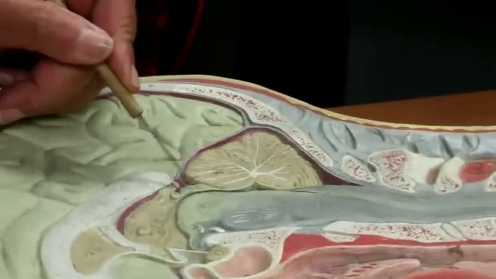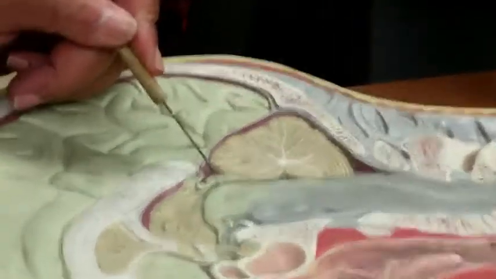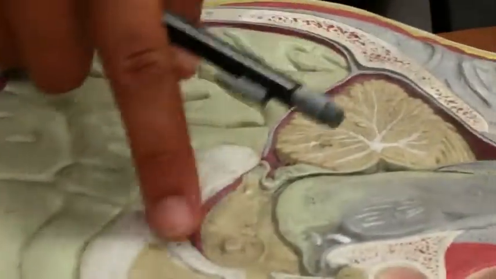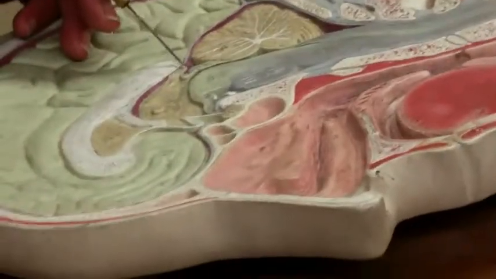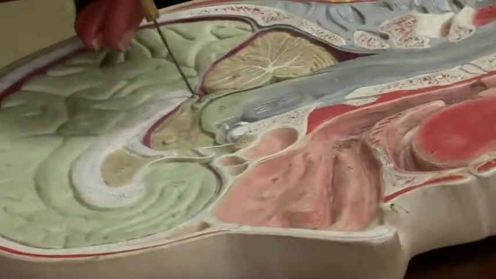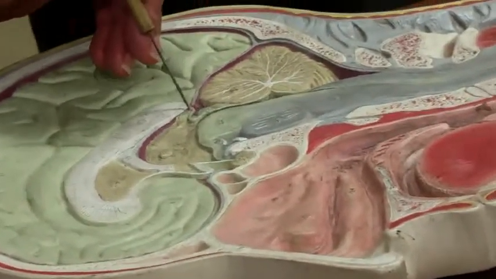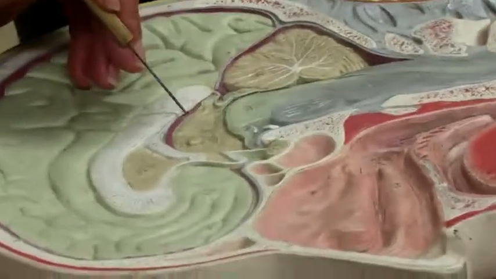So 2 on this side, 1, 2, so it's the corpora quadrigemina. It's supposed to be a total of 4. The pineal gland would be right here, very close to the corpora quadrigemina. This one represents the choroid plexus, which is not on your list.